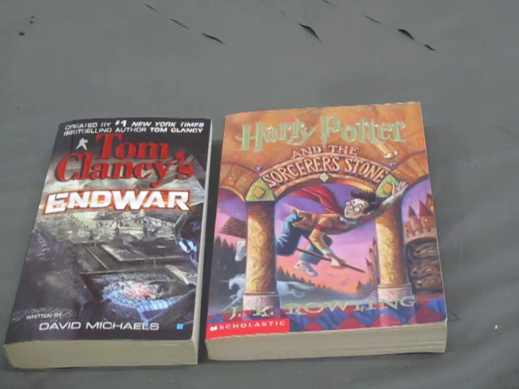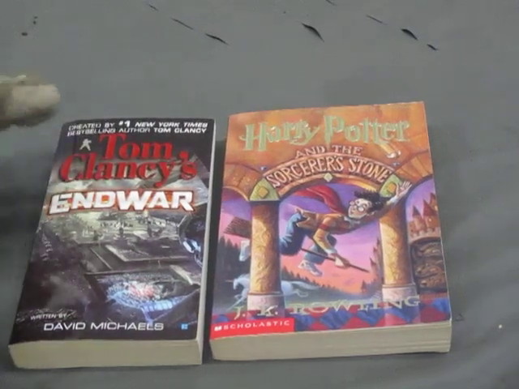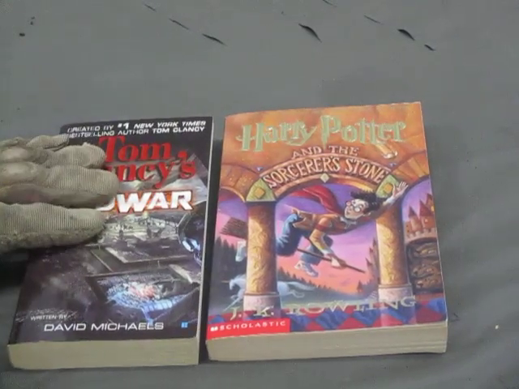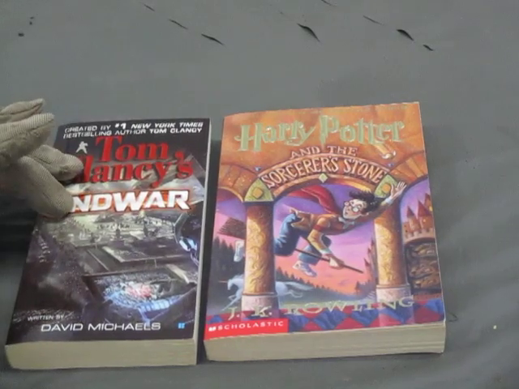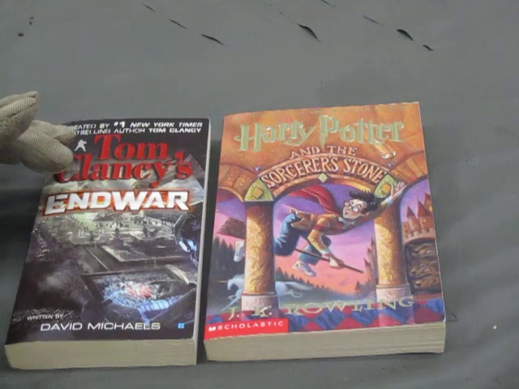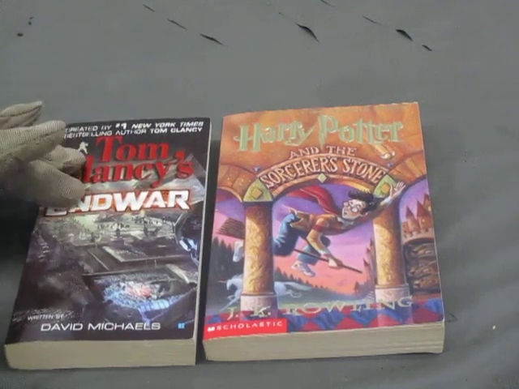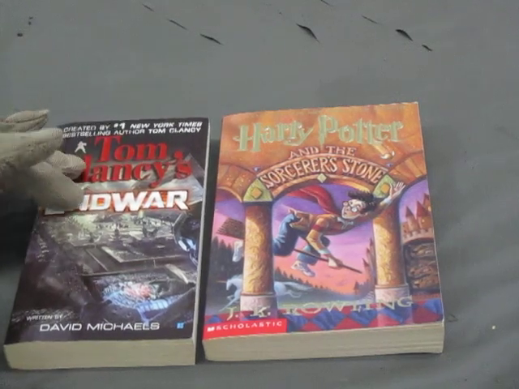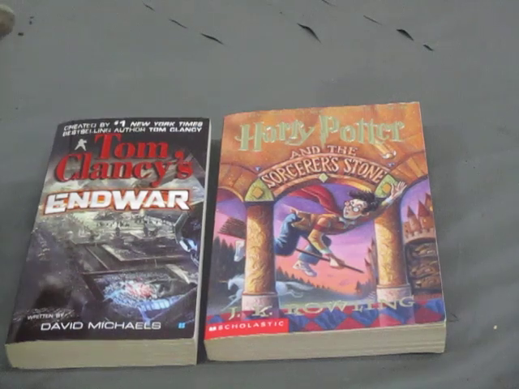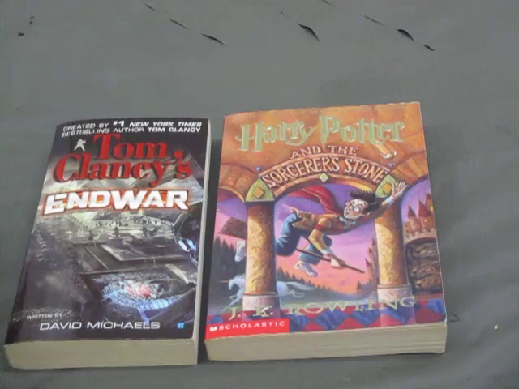Now how this works, everyone in that cell has to have the exact same book, the exact same edition. Okay? So if you have second edition, everyone else has to have second edition of that exact same book. Why? Because there are minor changes even in the same books between editions.